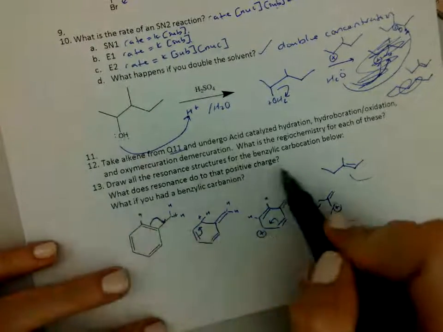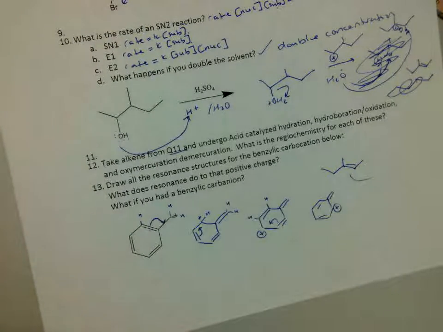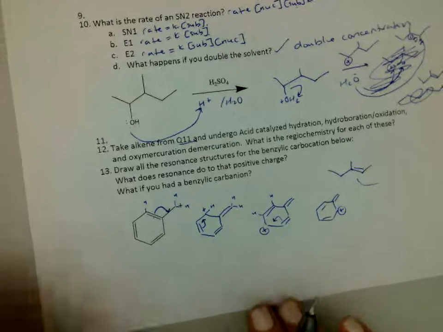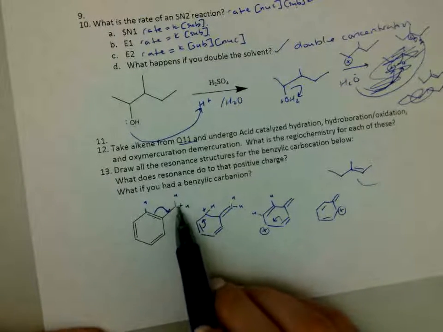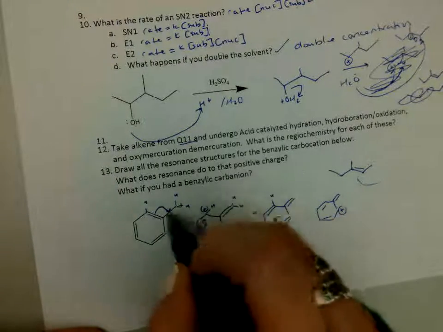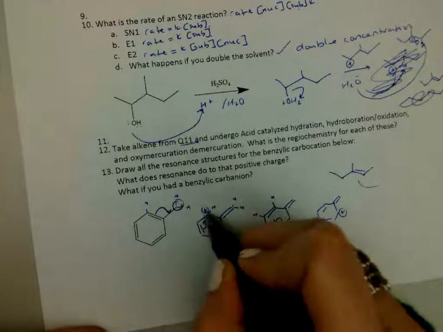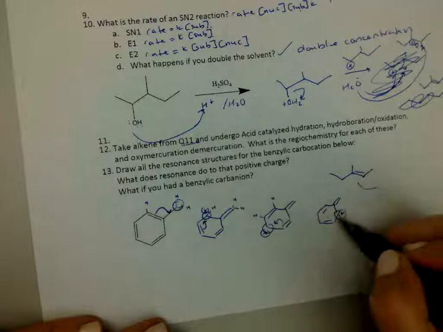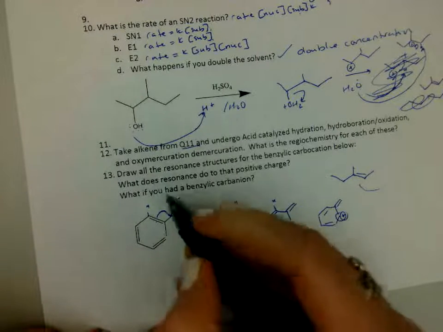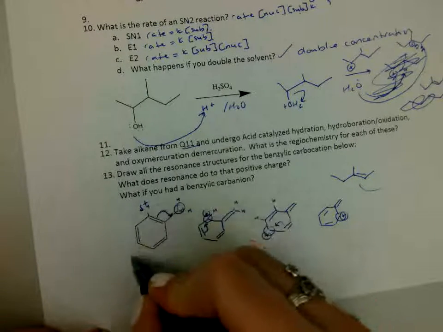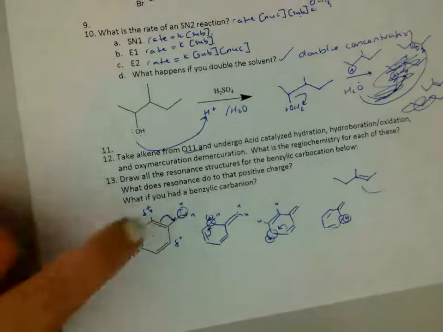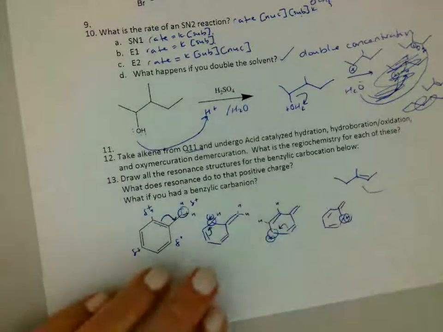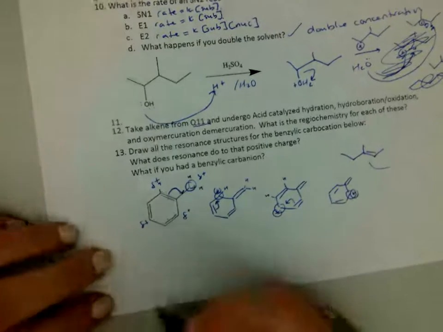So what does the resonance do to that positive charge? Well, the resonance delocalizes the positive charge all the way around the ring. So instead of just having a positive charge concentrated here, it's concentrated here, here, here, and here. So you have a partial positive on this carbon, and this carbon, as well as this carbon, instead of it all being focused in one place.